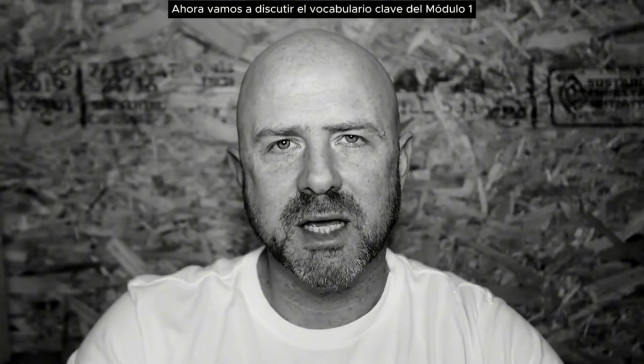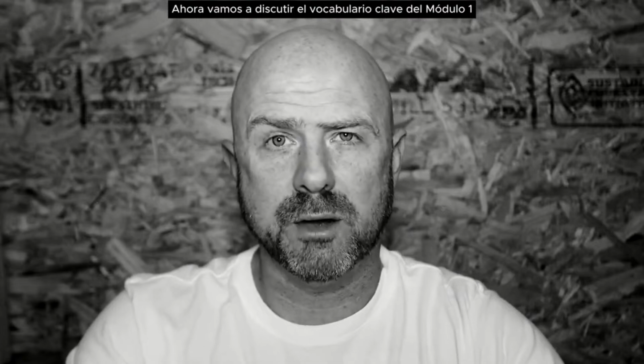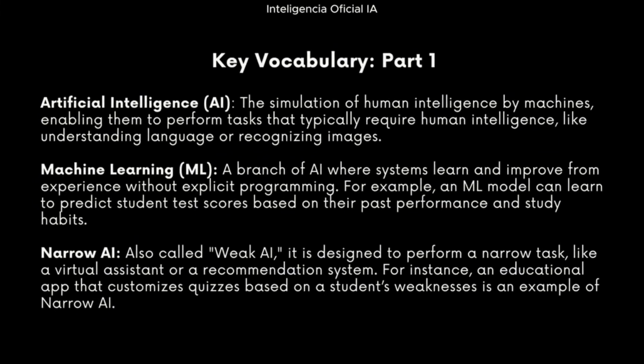Now let's discuss the key vocabulary of Module 1. Artificial intelligence, AI: simulation of human intelligence by machines, enabling them to perform tasks that typically require human intelligence, like understanding language or recognizing images. Machine learning, a branch of AI where systems learn and improve from experience without explicit programming.